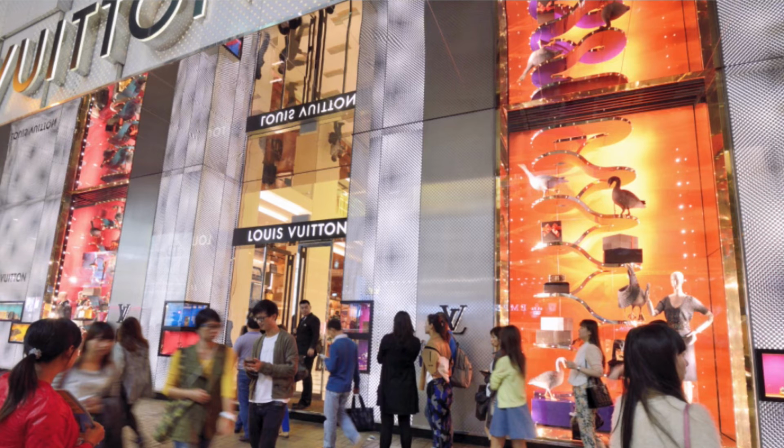So let's take a quick look at an example of vertical integration, and we're going to look at luxury fashion brand Louis Vuitton.